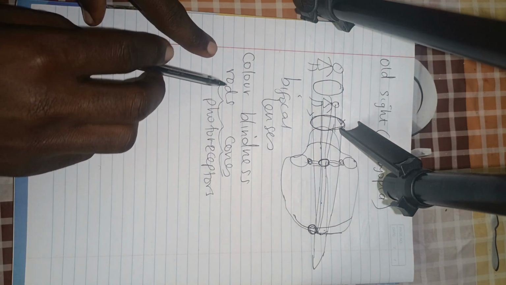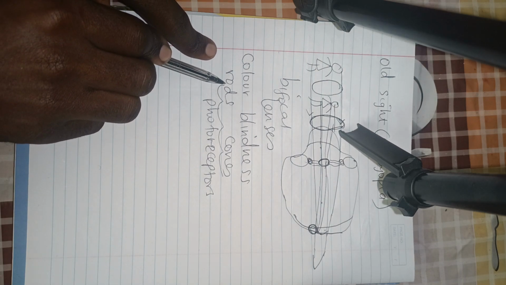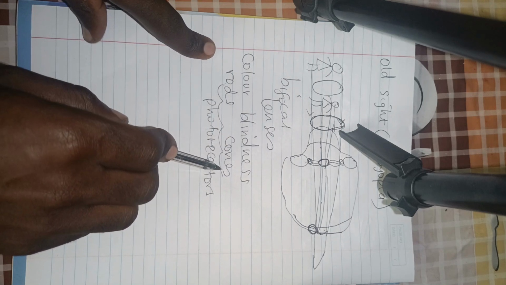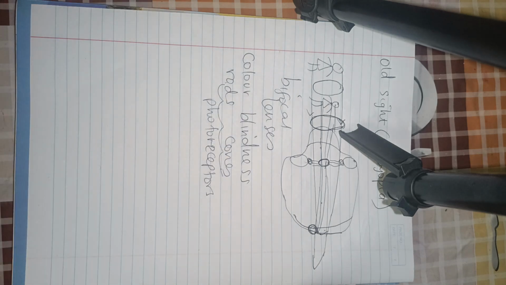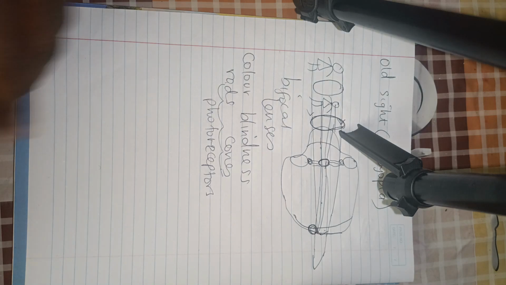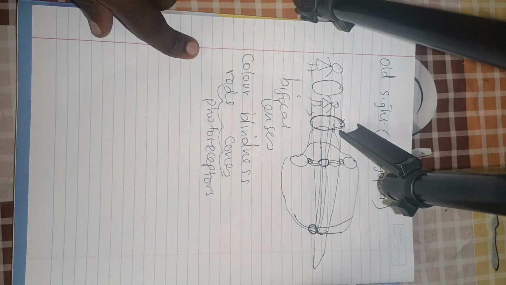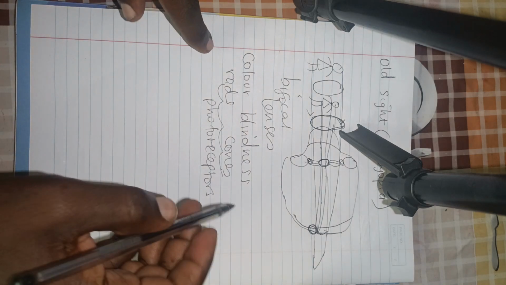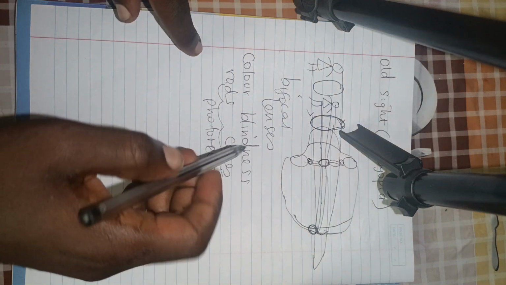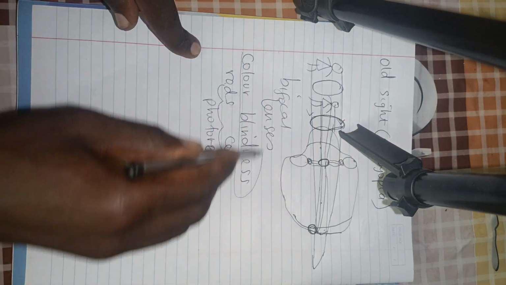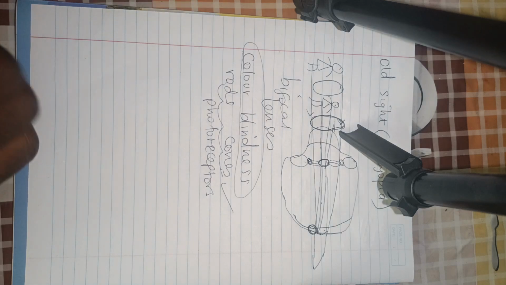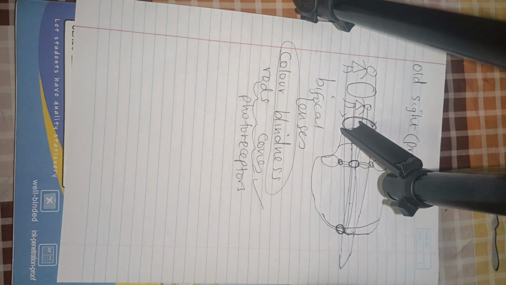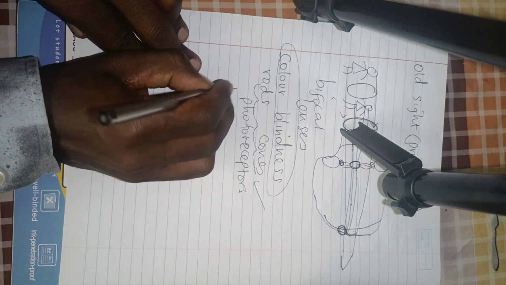I mentioned to you that rods are sensitive to low light intensity and cones are sensitive to high light intensity, but they're all sensitive to light. That's why they're called photoreceptors: they receive light. But now, in terms of color perception, which is associated with color blindness, we shall talk about cones. So cones are sensitive to light and they're also responsible for color perception. And this comes from what you call trichromacy.